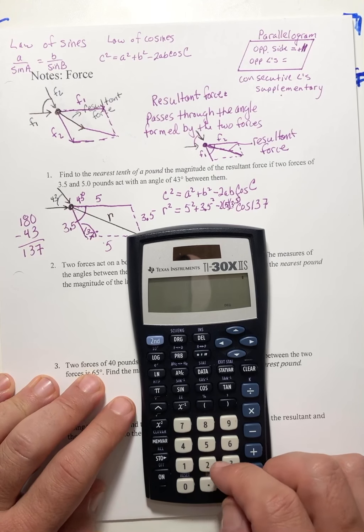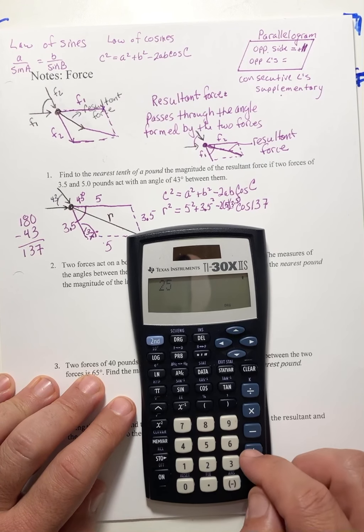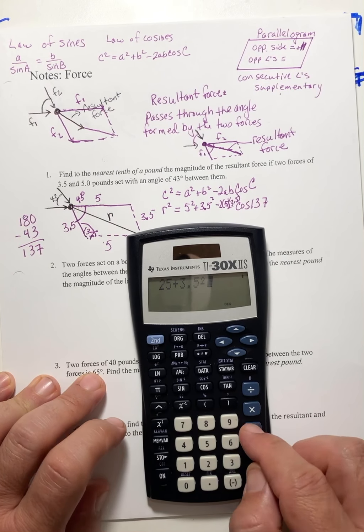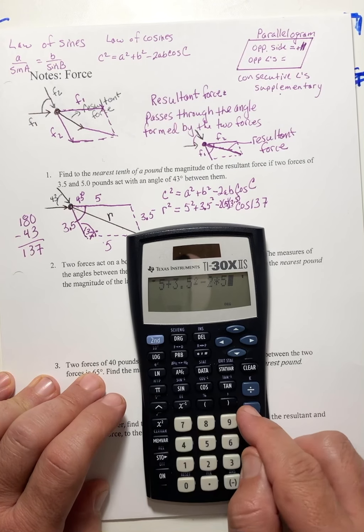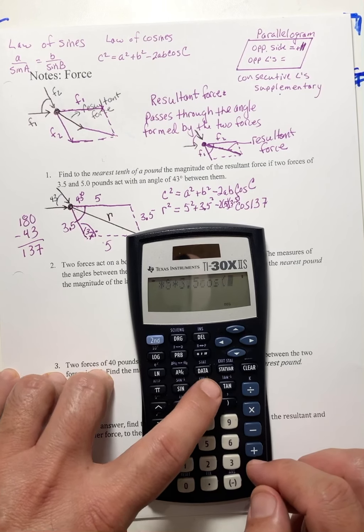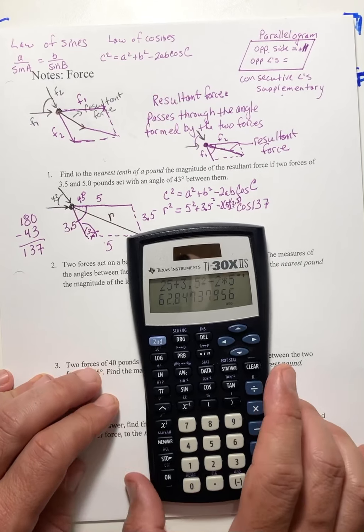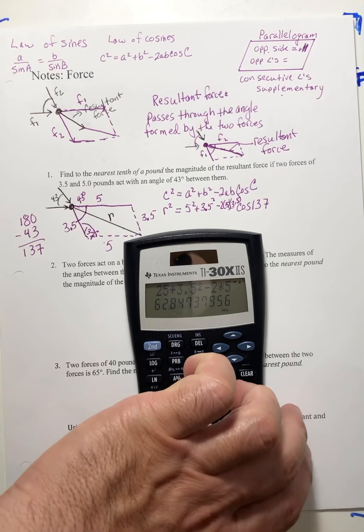So, 5 squared, 25 plus 3.5 squared minus 2 times 5 times 3.5 cosine of 137 equals. So that gives us 62.847 dot dot dot.